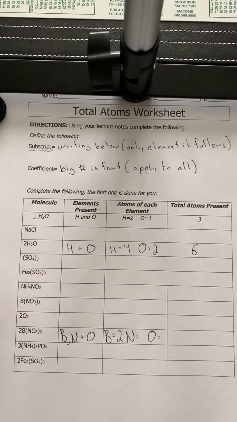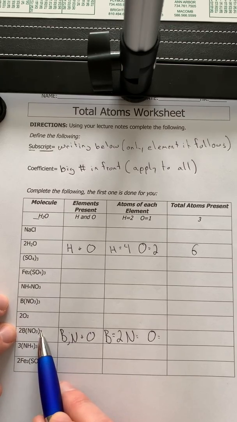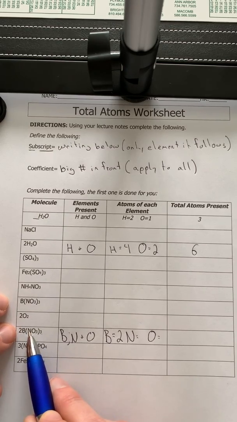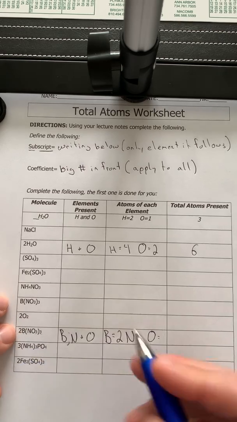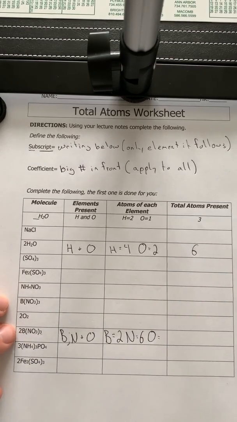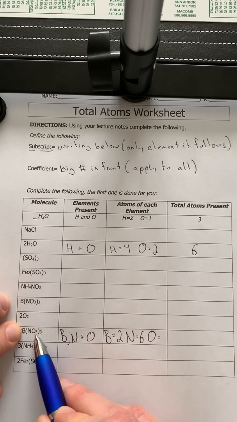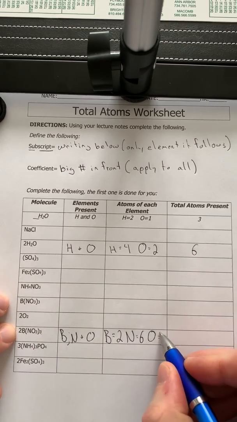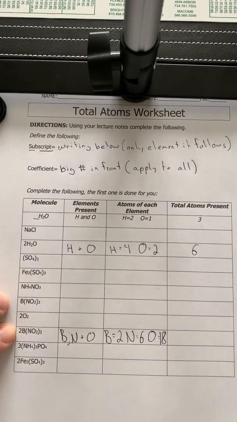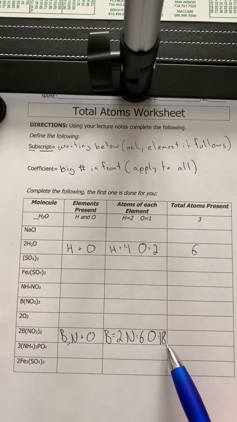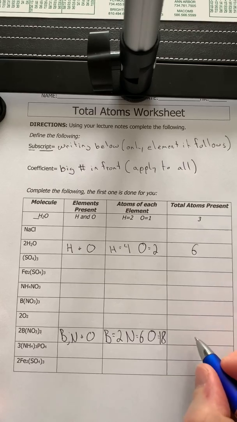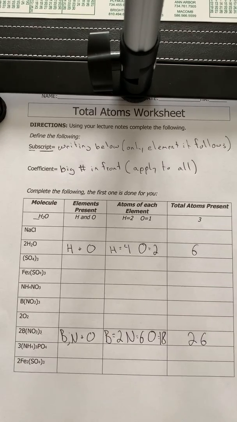So with all that being said, we still have a coefficient to deal with as well. So this is how I do it. Okay, this 3 with that N is 3 times 2 is 6. Go back to here. Okay, I got 3 O3s, so I got 9 oxygens times 2 is 18. And then if my mathematics work out correct here, if we've got 2 and 6 and 18, that should be a grand total of 26 atoms.